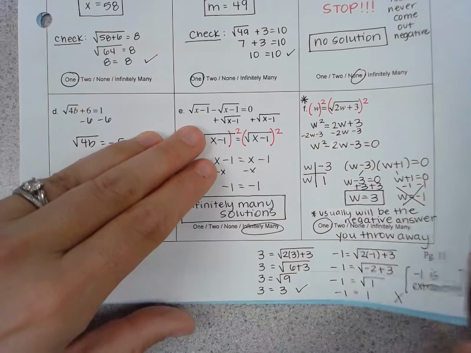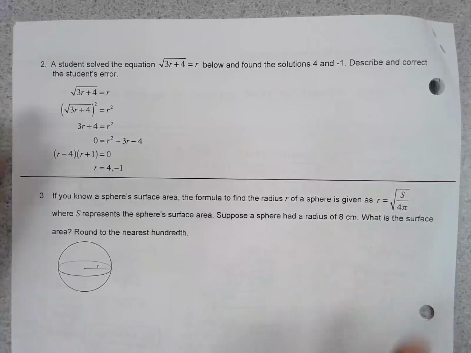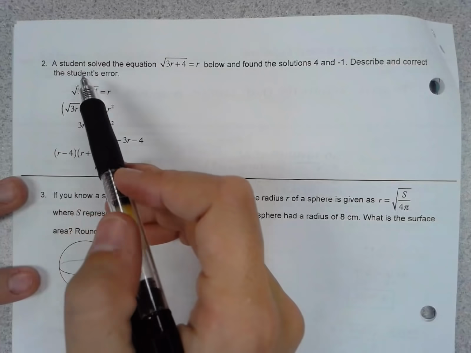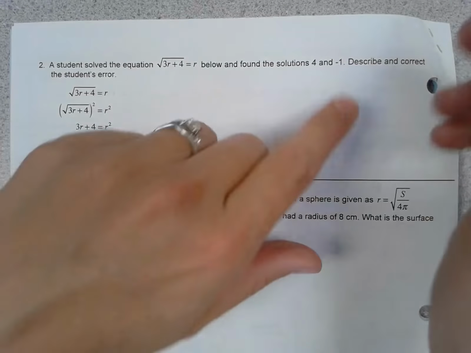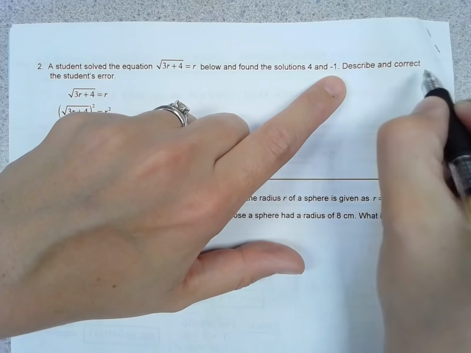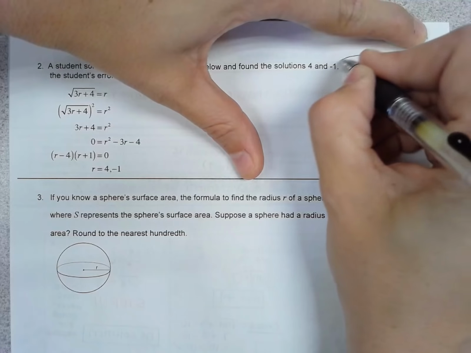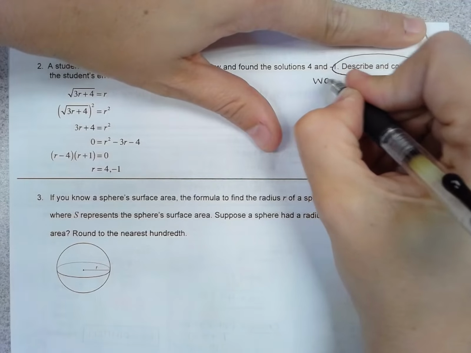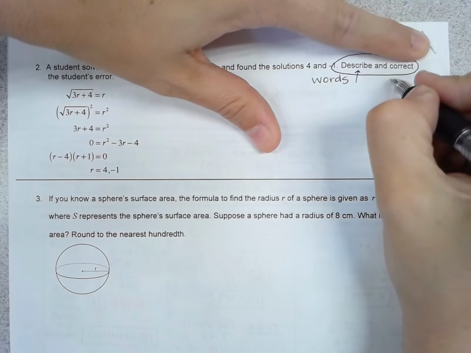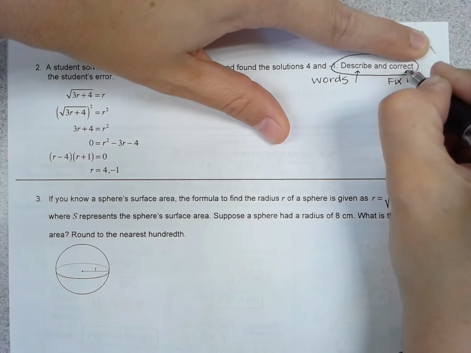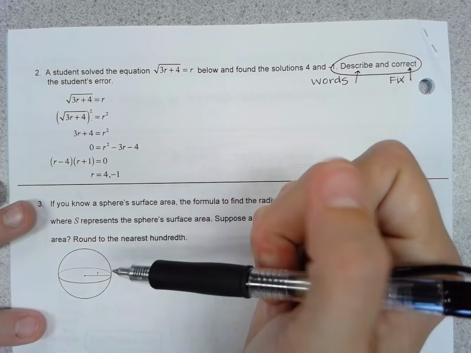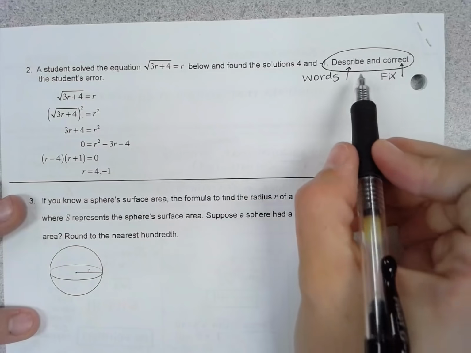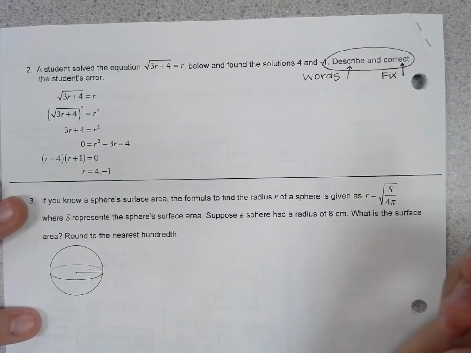Okay? Go on ahead and flip your notes over to the last page. Here we go. Question number 2 says, a student solved this equation and found the solutions 4 and -1, and they want us to describe and correct their error. I've been saying this a lot this year. When it says describe and correct, it means that you're going to use words. That's the describe part. And then correct means you're also going to fix it. But more than that, you guys, if it says to describe and correct the error, it means that this is wrong. So you're not allowed to say, I think it's right, because they're telling you by the question that it's wrong.